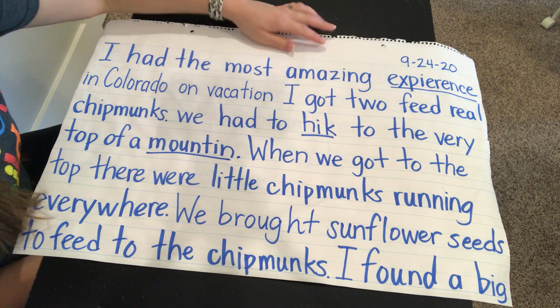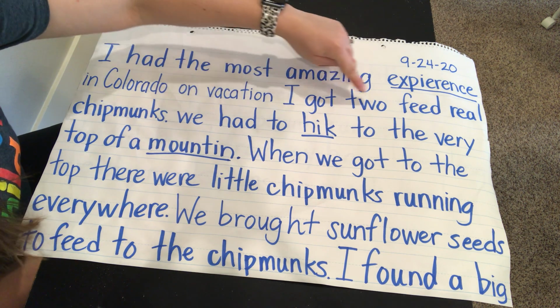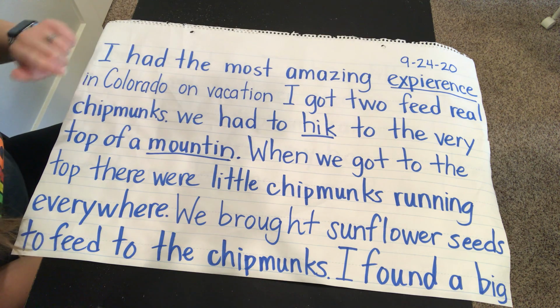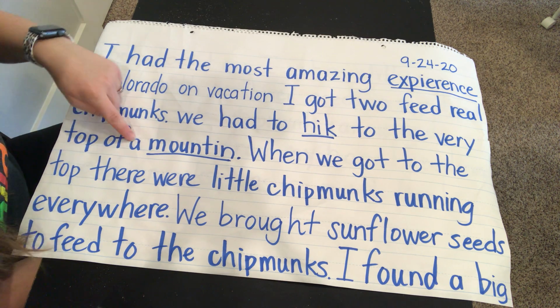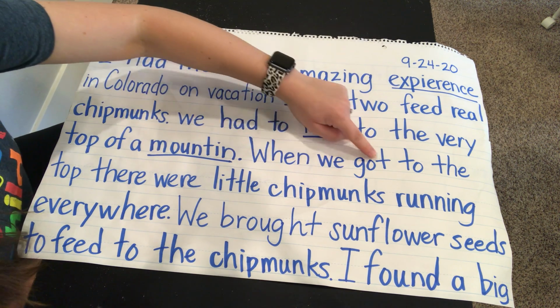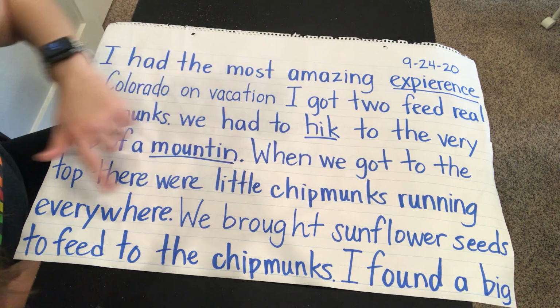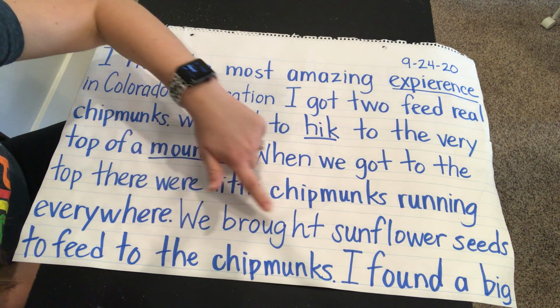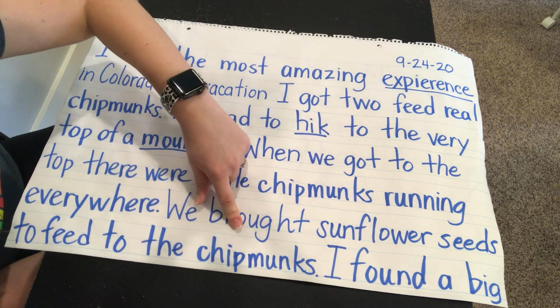I had the most amazing experience in Colorado on vacation. I got to feed real chipmunks. We had to hike to the very top of a mountain. When we got to the top, there were little chipmunks running everywhere. We brought sunflower seeds to feed to the chipmunks.